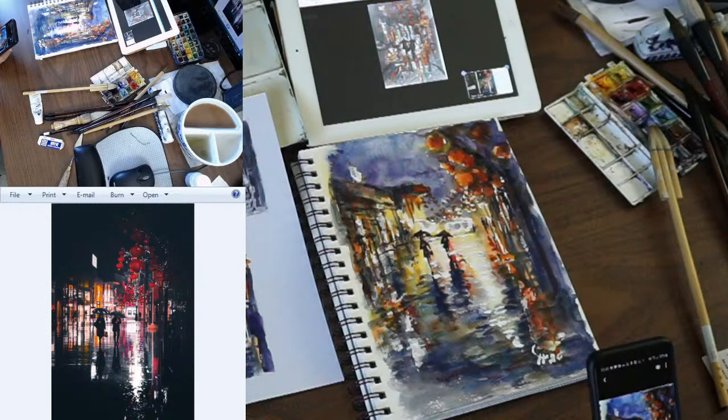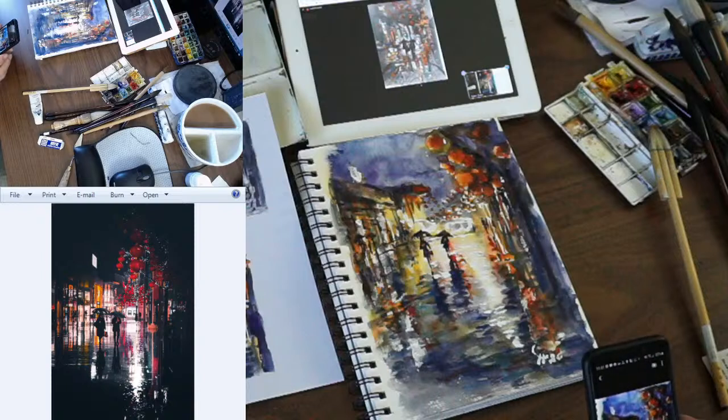Now, let's say you wanted more punch out of these reds. Then just let it dry, and if you can't get the punch out of a gouache, then what you do is you underpaint it in white.